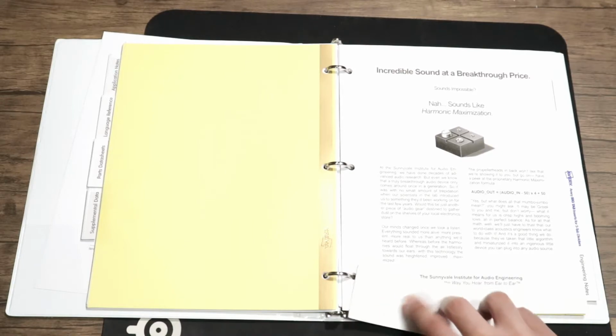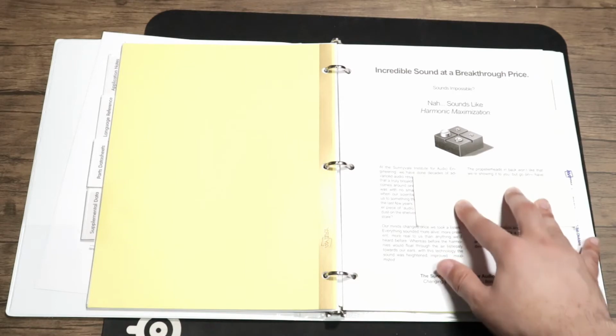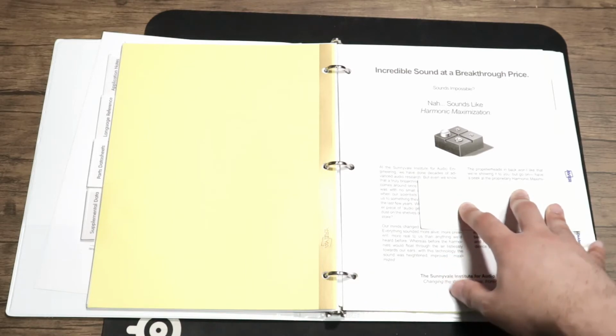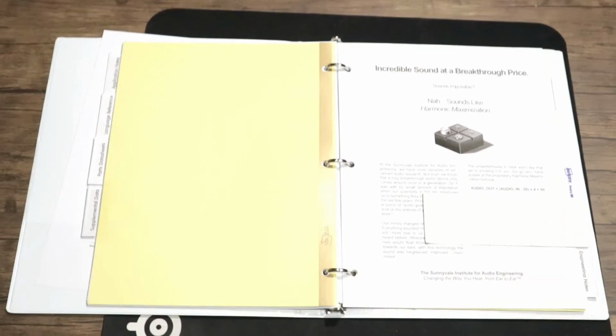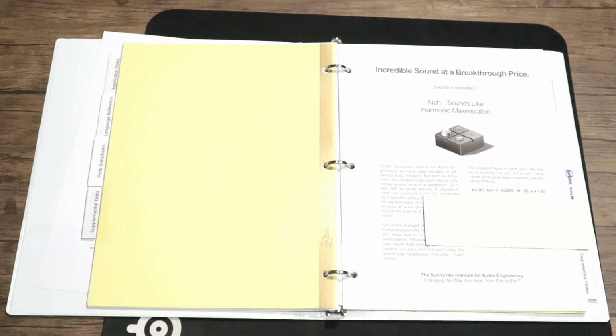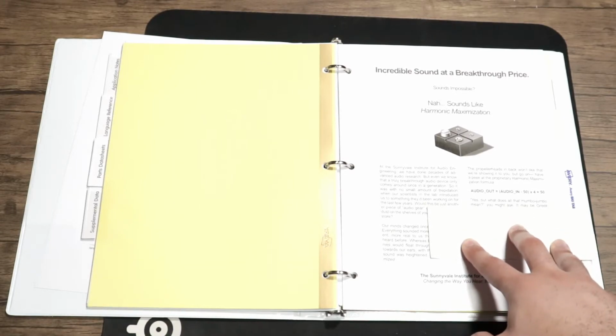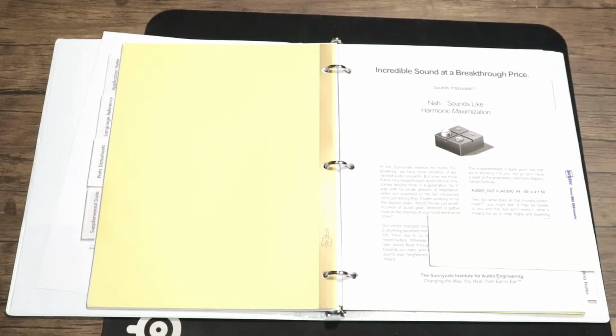improved, maximized. The propeller heads in back won't like that we're showing it to you, but go on, have a peek at the proprietary harmonic maximization formula. Audio out equals audio in minus 50 times 4 plus 50. Yes, but what does all that mumbo jumbo mean, you might ask? It just means that the audio signal is getting amplified by 4. Like, you're taking your volume level, you're subtracting 50 from it, then multiplying that by 4, and then adding 50 back to it for some reason.